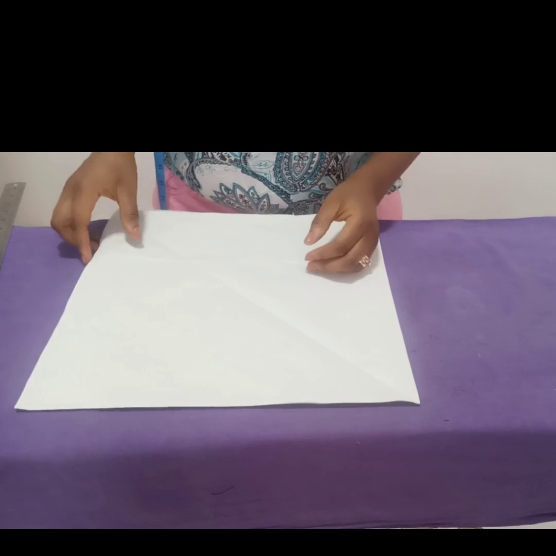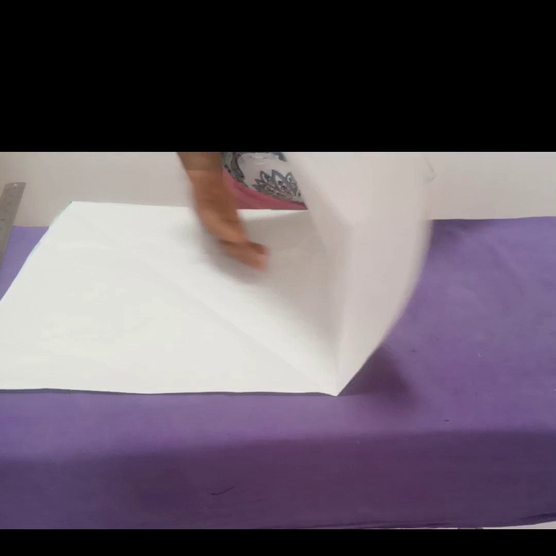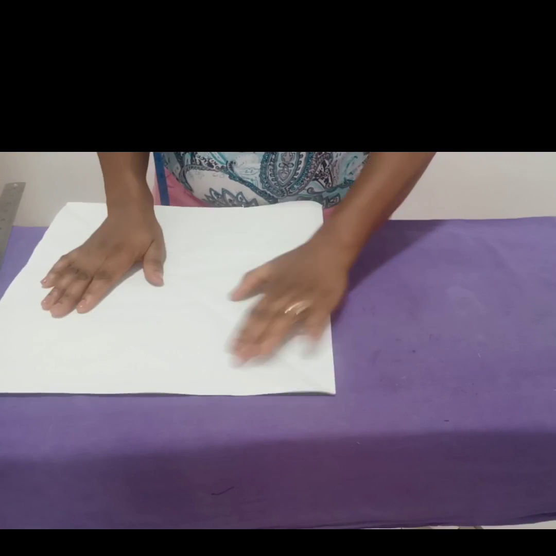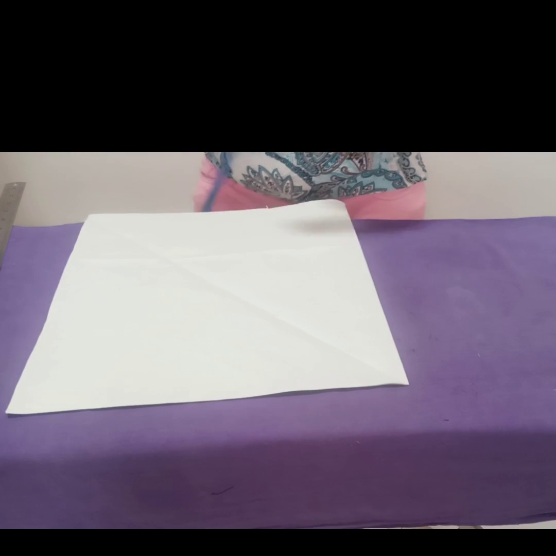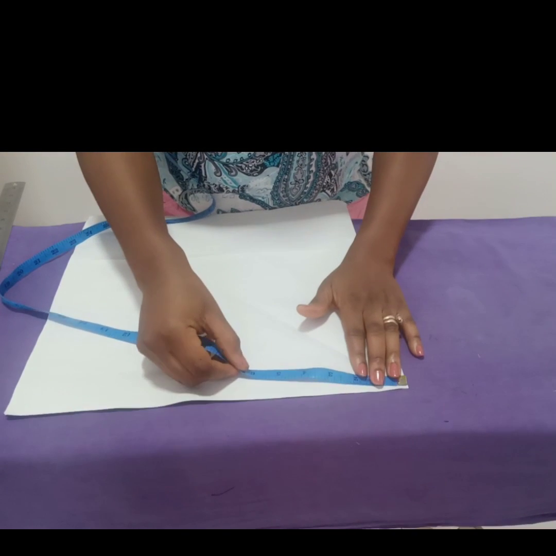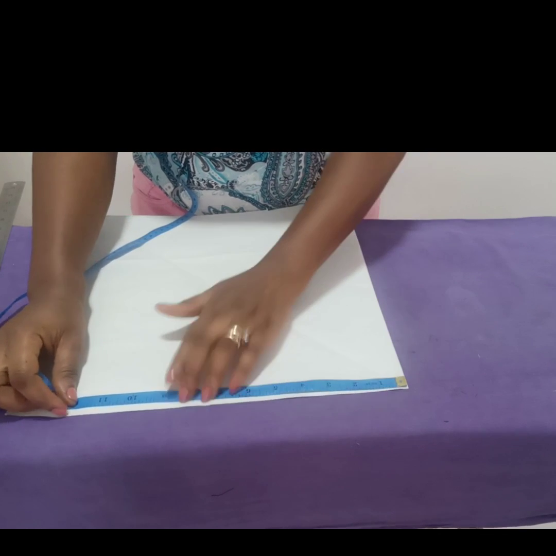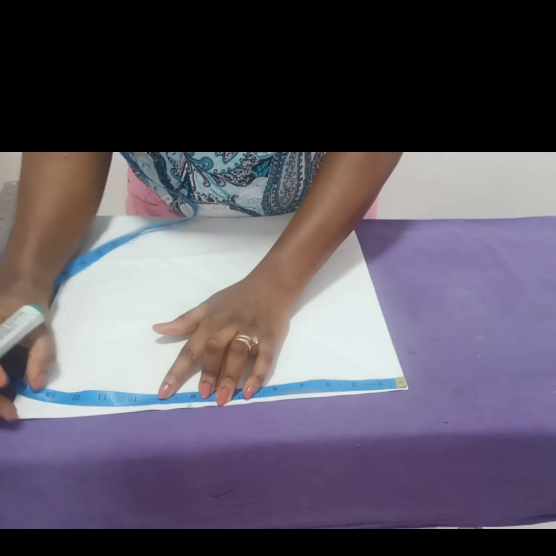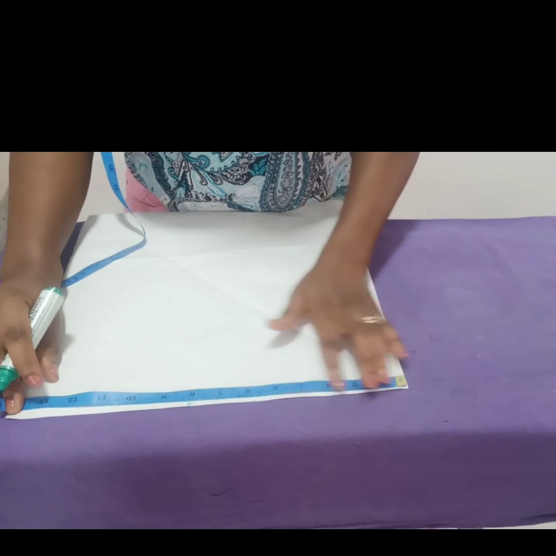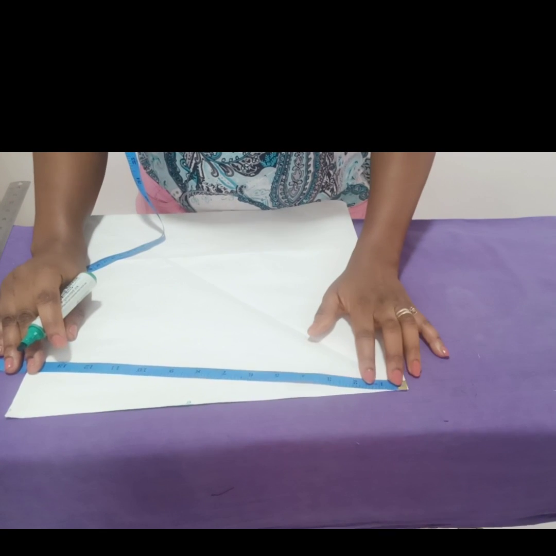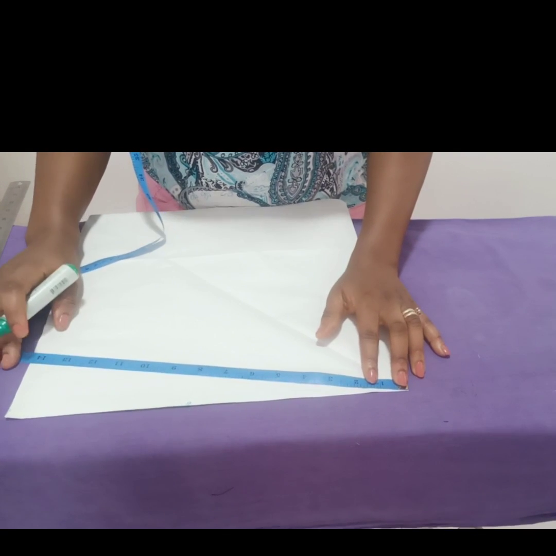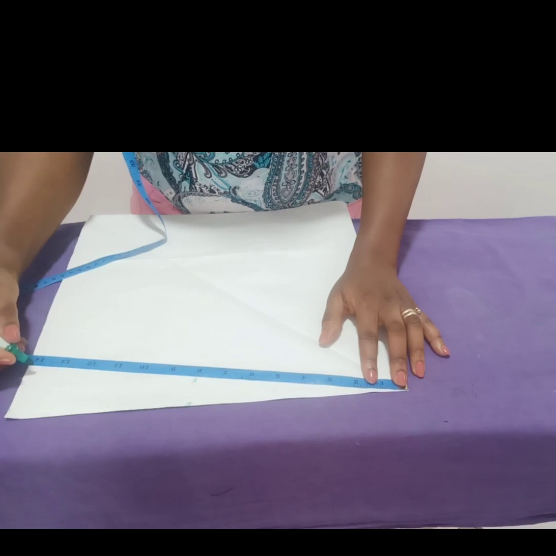Another way to also cut it is, after folding into 2 like this, the next thing is to mark out the radius. The radius is 8 and 14. With the tape still at this corner, remove it. 8, 14.